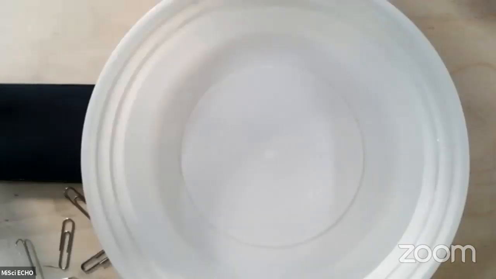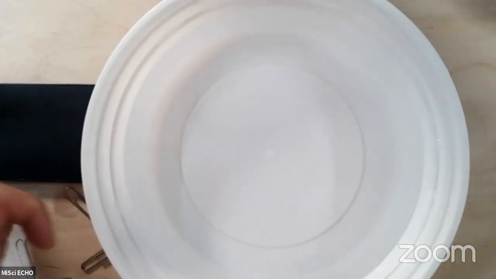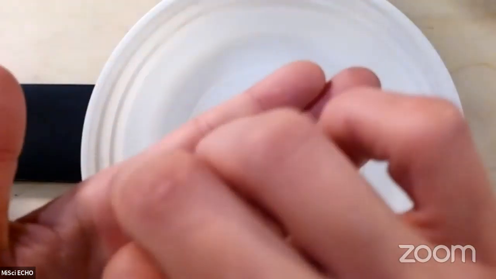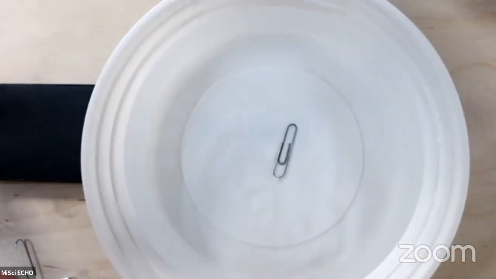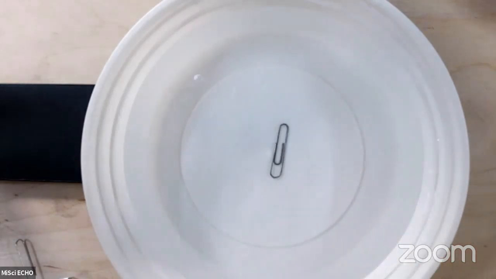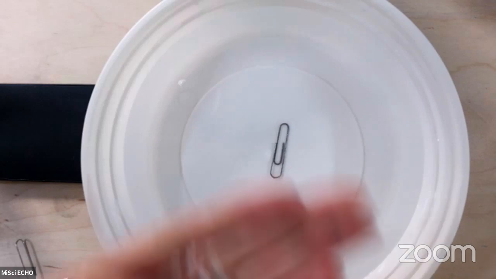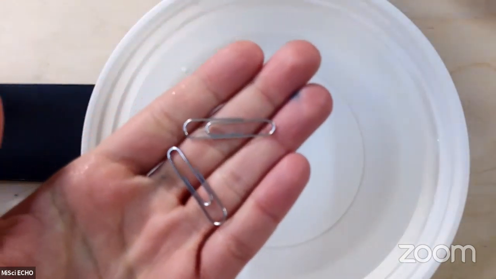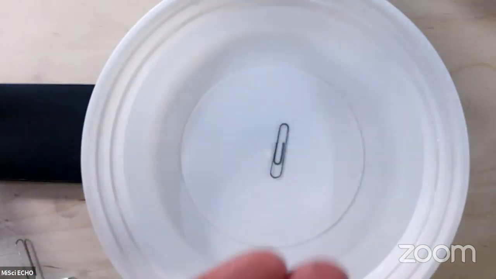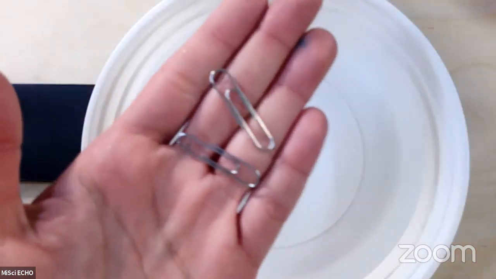So I have a different experiment set up over to the side. For this one, we're going to try to overcome that density. We're going to try to make a metal object float on the surface of this water. So I have some paper clips here, and this is a really easy experiment to recreate at home. Now, obviously, if we take a paper clip and drop it into the dish, it sinks right down to the bottom really, really quickly, because metal is more dense than water, with more stuff packed inside each little amount of space of these paper clips.